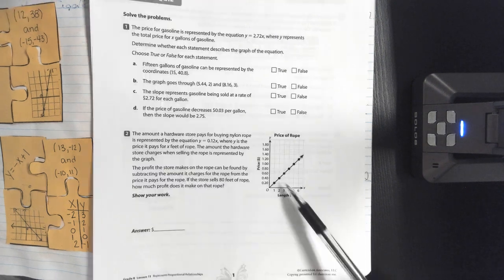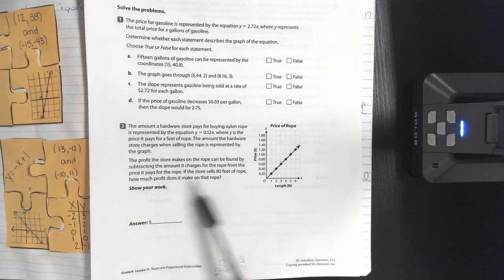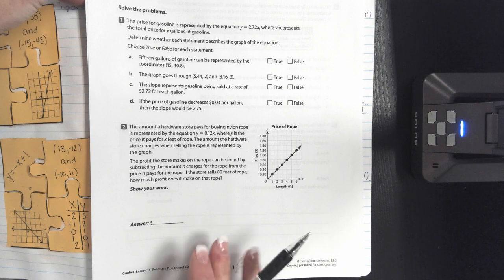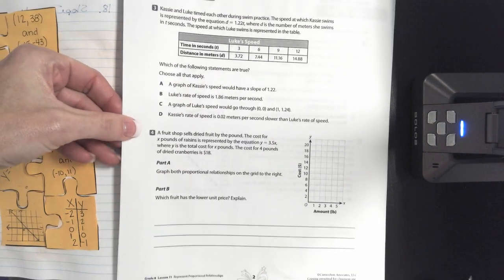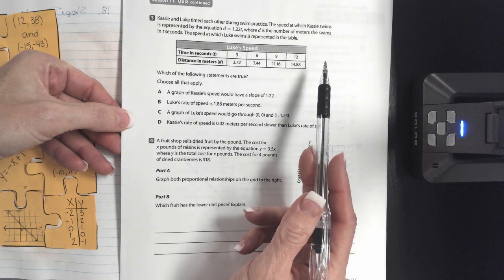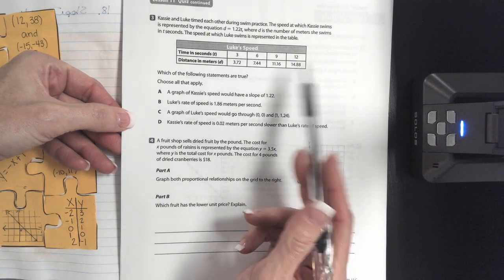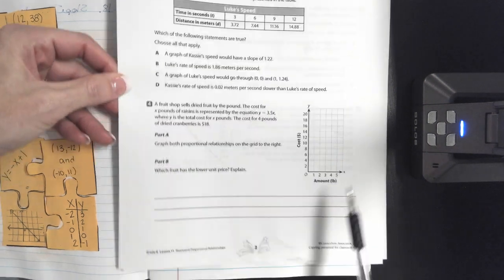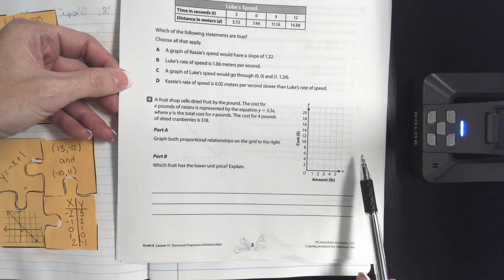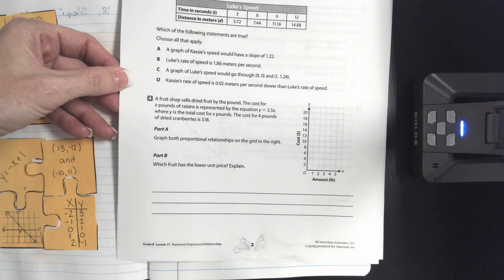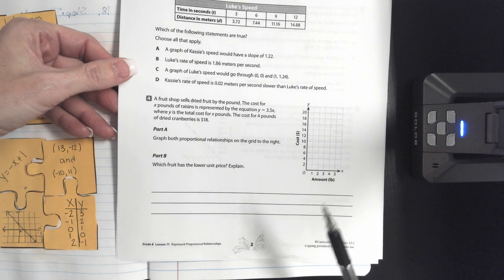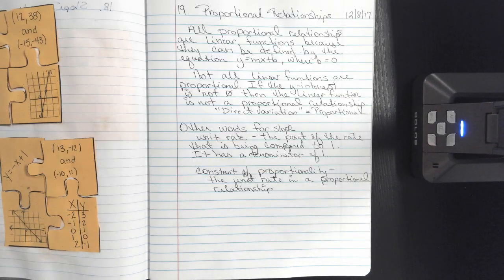Number 2 is just a graph and gives you some information over here. You just have to think through these problems, but you can do this. And then 3 gives you a table. We've talked a lot about tables, so look at that. And then number 4, there's some room for you to graph and B, for you to answer. Okay, so work your way through Lesson 11 Quiz.